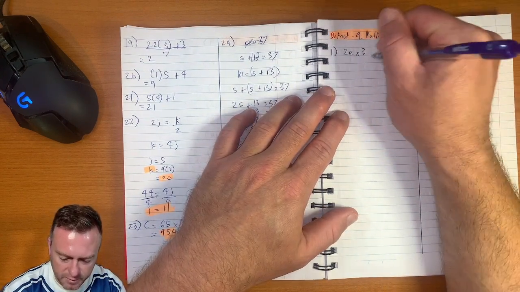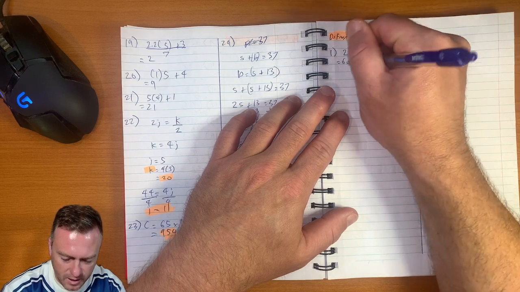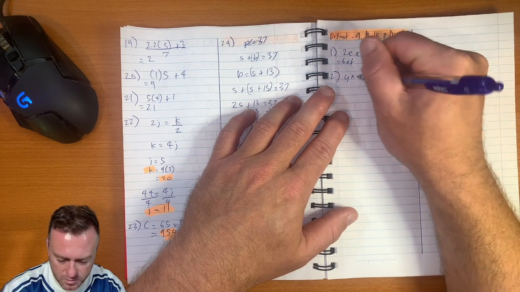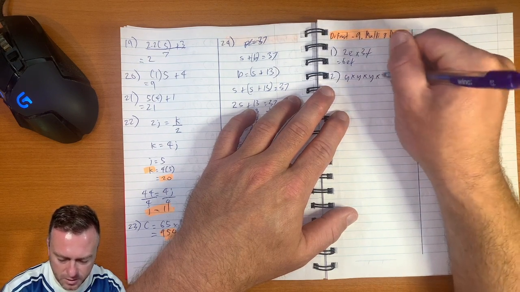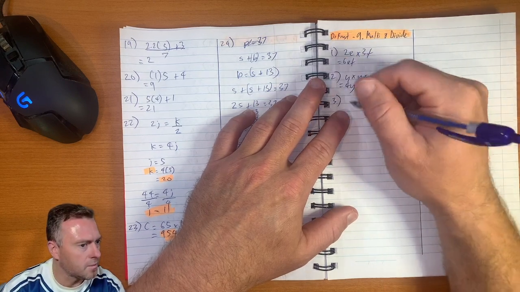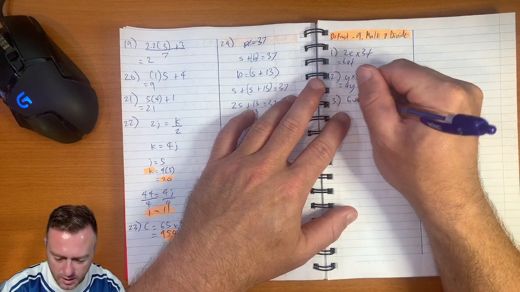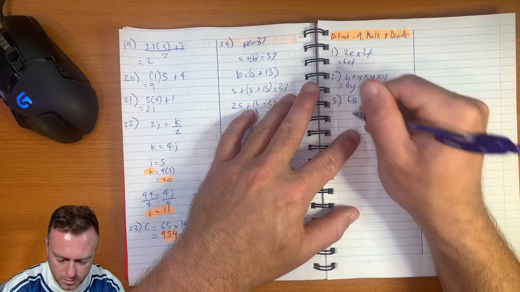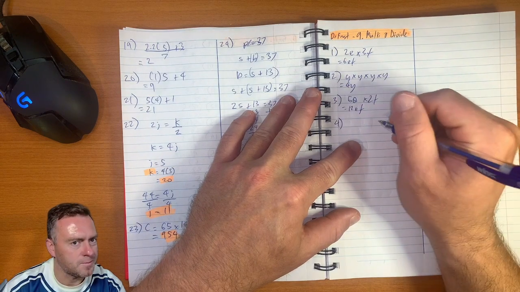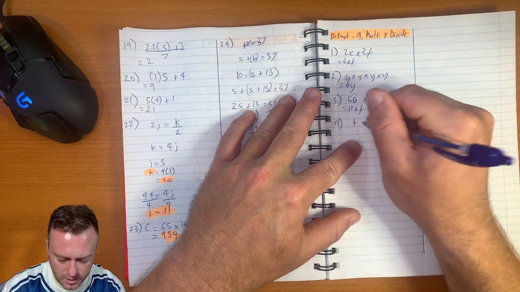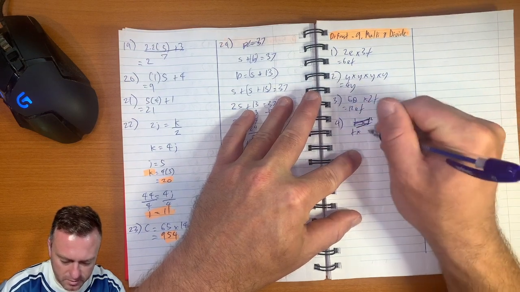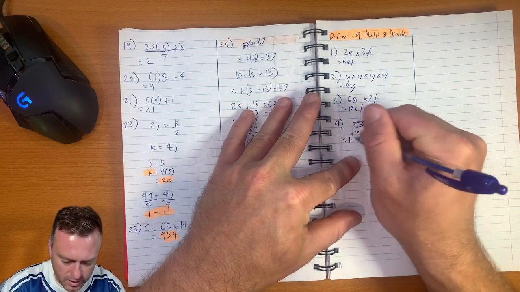2e times 3f. So the numbers become 6EF. Number 2, you have y times y times y times y, just equals y to the power of 4. Number 3, we have 6e times 2f, which equals 12EF. Question 4, t times t squared. Sorry, let's go again. T times t squared, which equals t to the power of 3.